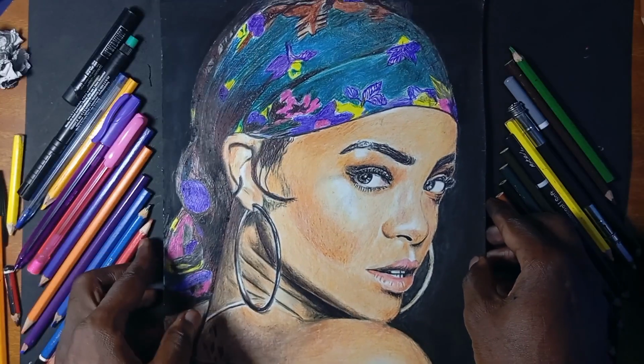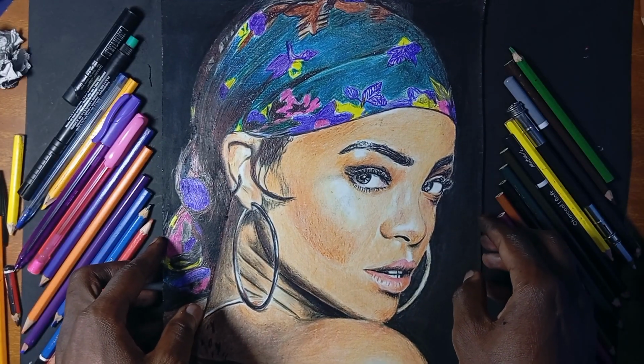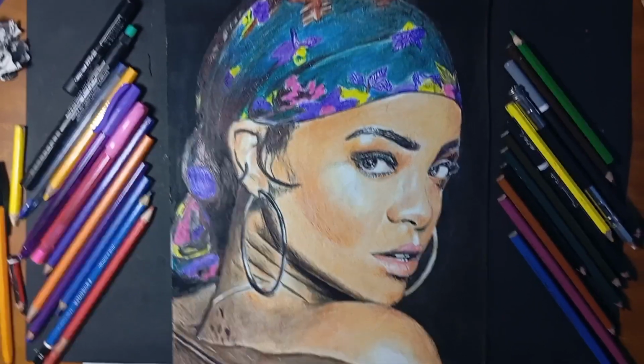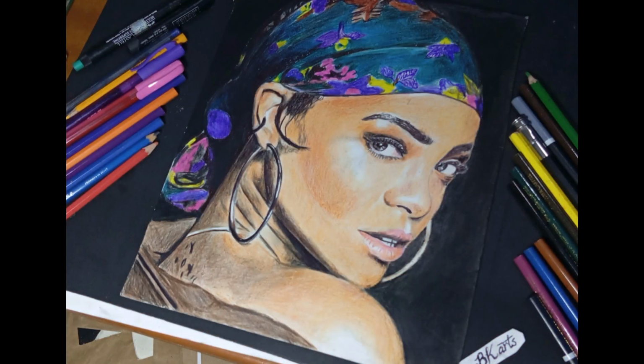And also, to this drawing that I have done, I need you to identify the face of this person, and then leave a comment below and let me know what you think about it.